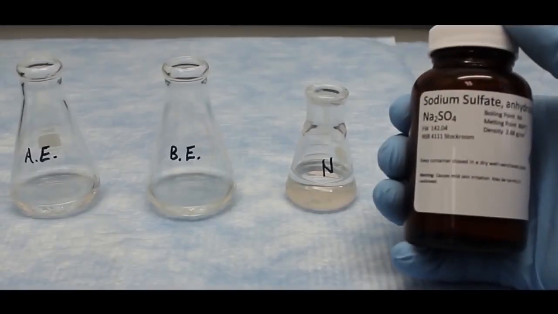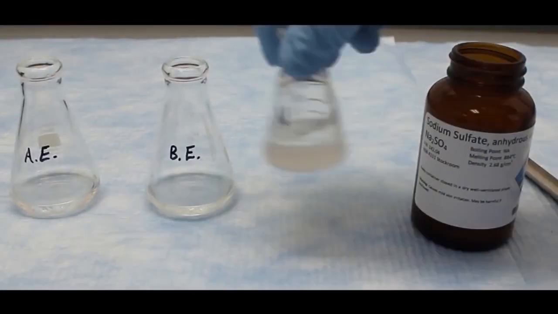I'm going to add anhydrous sodium sulfate to the neutral DCM layer to absorb any water that may be present. You can tell enough has been added when you can swirl it around and it's not all completely clumped together. I will set this aside for now.